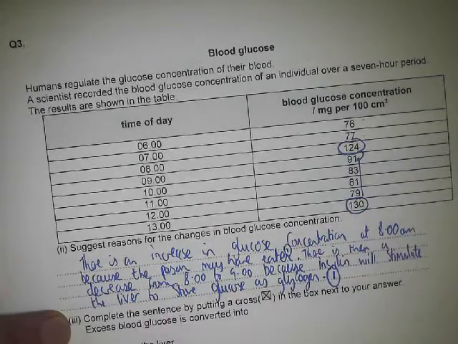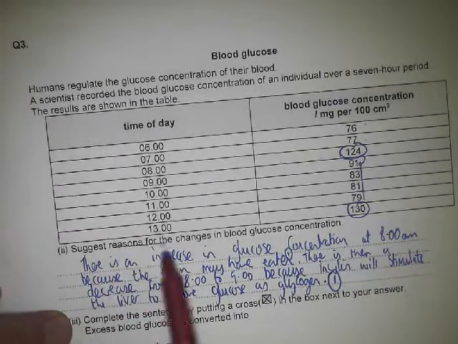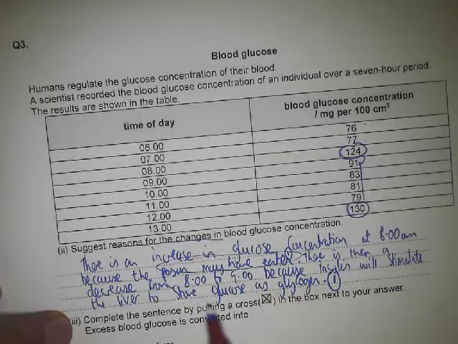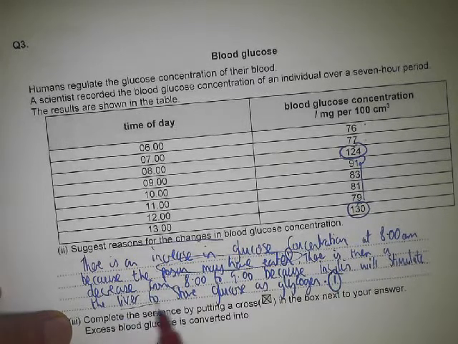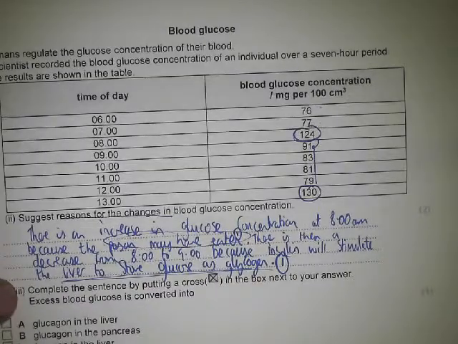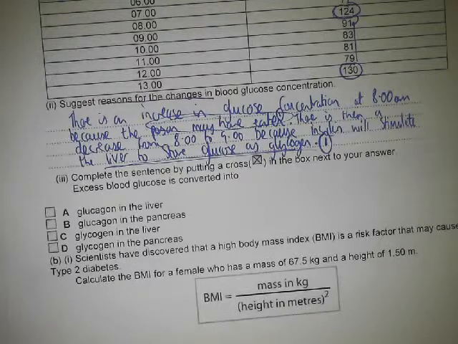Full stop. Last one. I've probably written a bit too much there, but the point is, suggest reasons for the change. So I'm saying what the change is, and then I'm giving a reason. I've given one reason here, because you might have eaten, and I'm giving another reason, saying the insulin has told the liver to store the glycogen and glucose. 1 mark there. That's worth 2 marks.